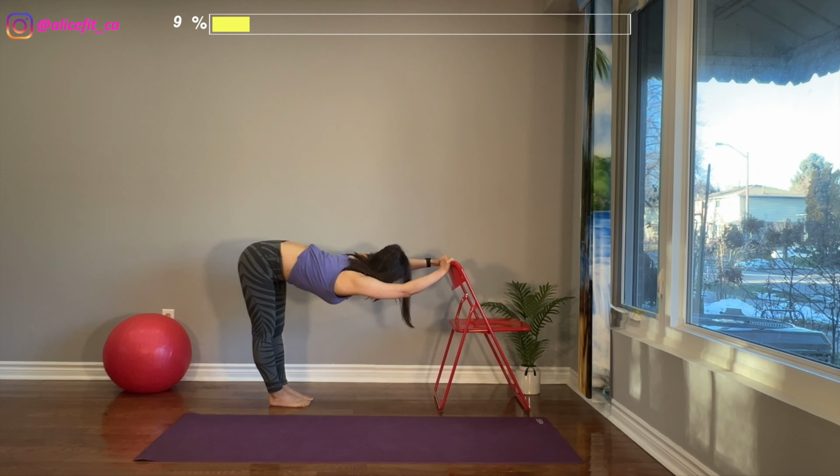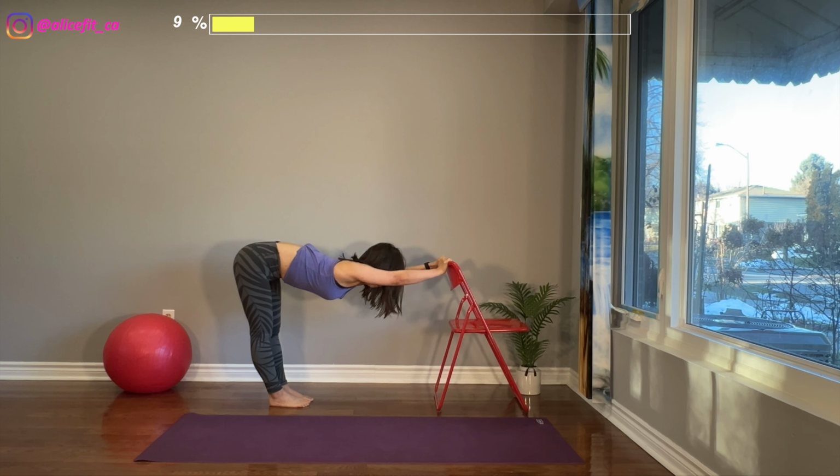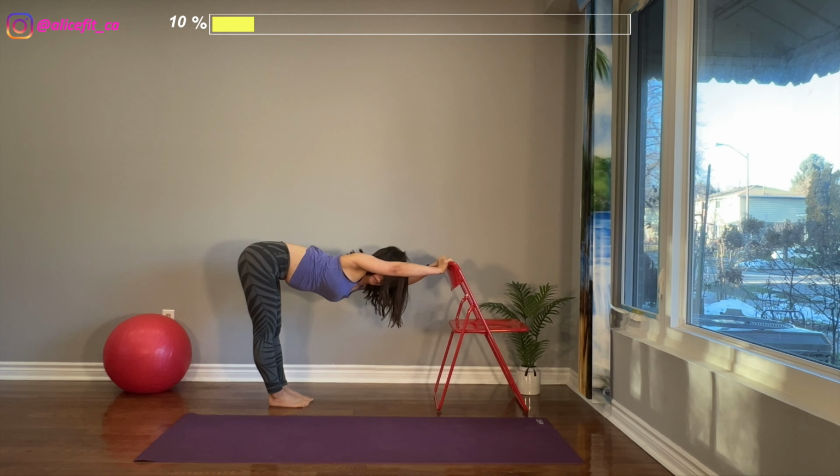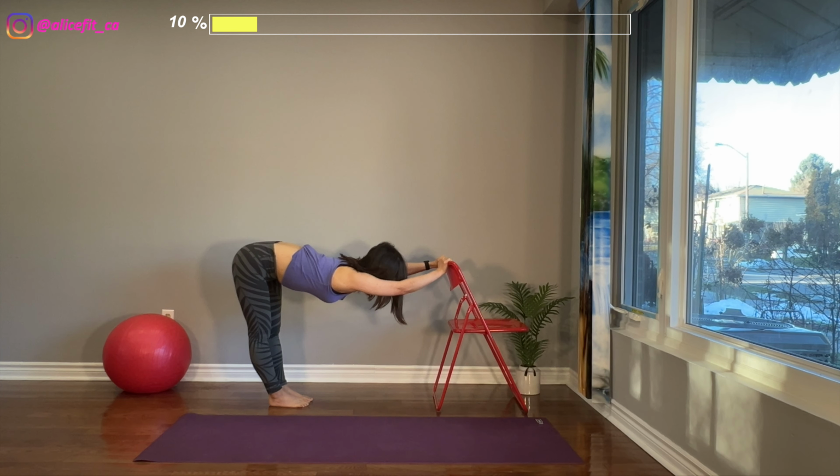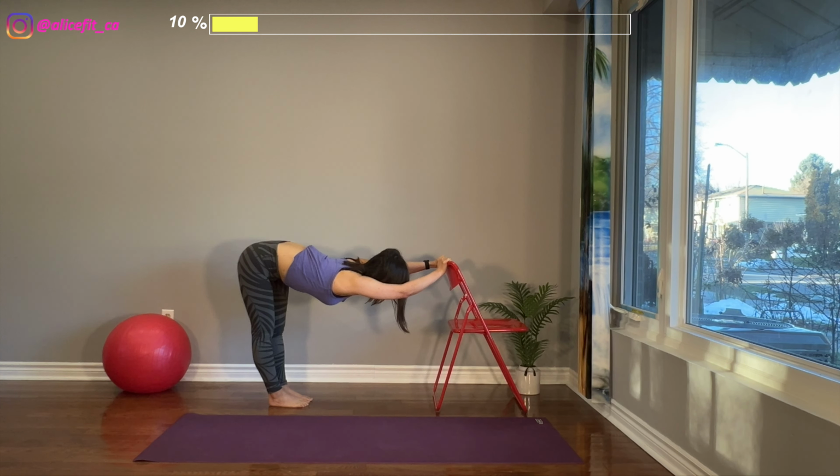Then turn to the left side and hold 5 counts. Then switch. When you turn to the right, you should feel the left side of the body stretching.